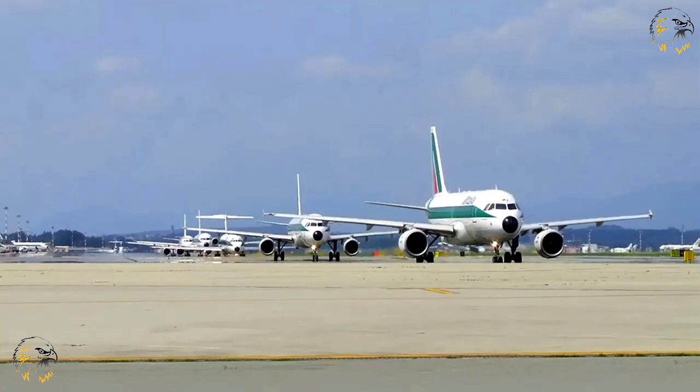Delays to departure of an excess of 30 minutes to the estimated off-blocks time for a controlled flight, or a delay of an hour for an uncontrolled flight, should result in an amended or new flight plan being issued and the old flight plan cancelled.